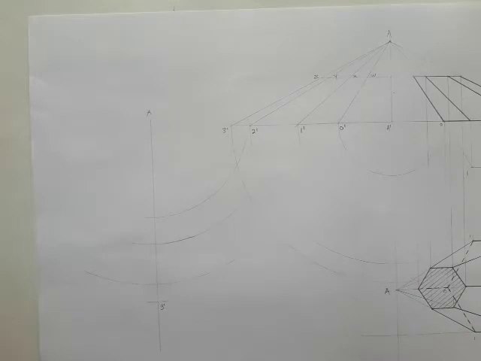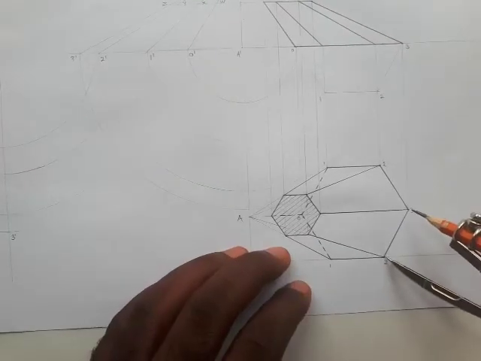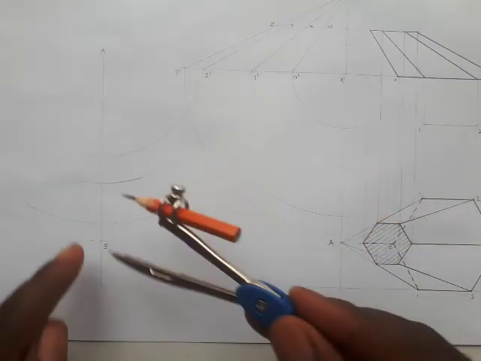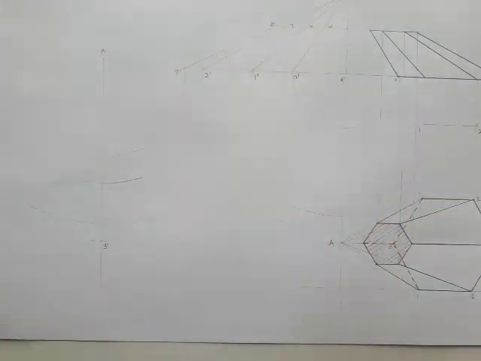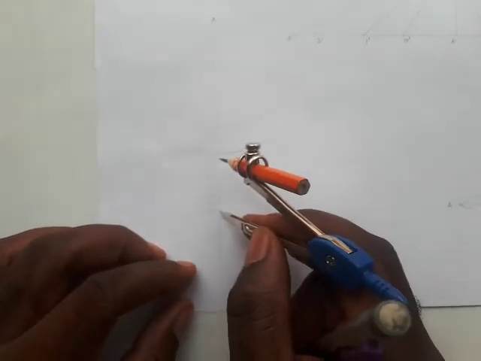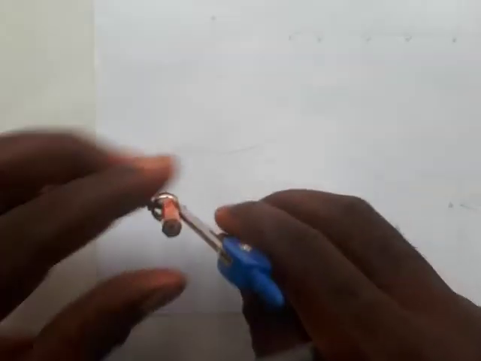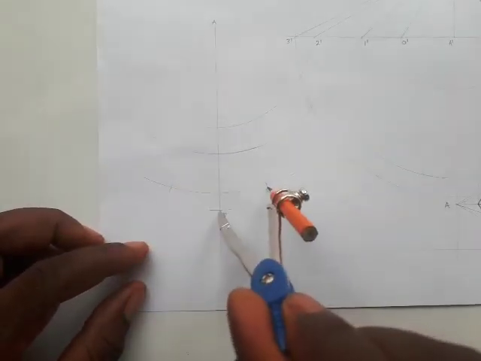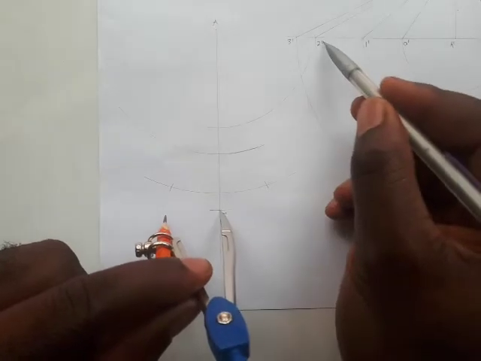So the next thing is you're going to stretch 3. Why? Because the base is 3. Or you just come here and stretch the length of the base, which is 3. Because this is actually the base that we're going to draw first. So needle here on 3, where you have 3 prime here, cut this arc here and cut this arc, and that will give you your 2 prime.